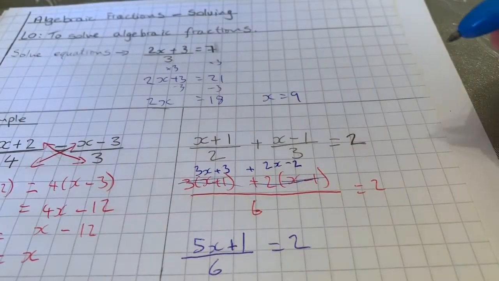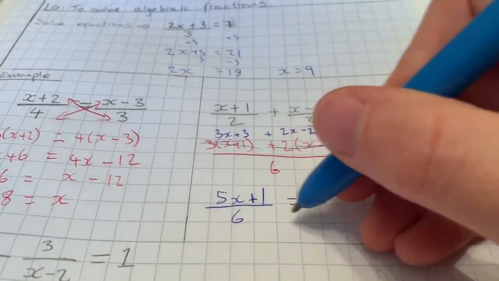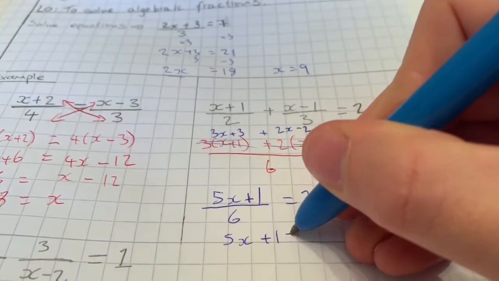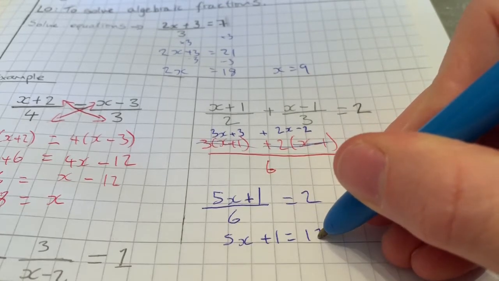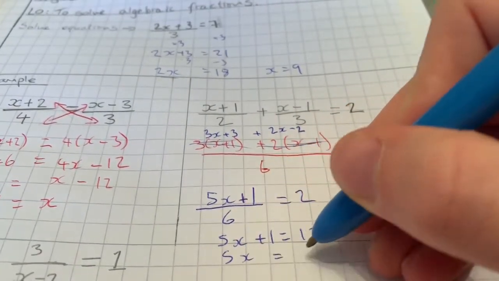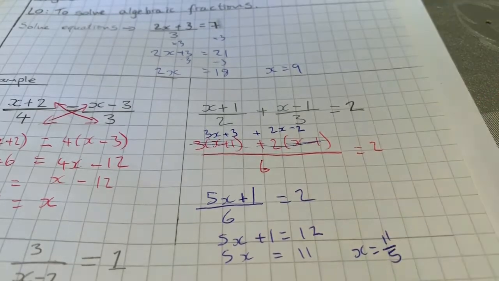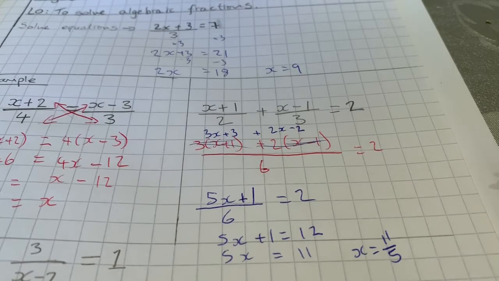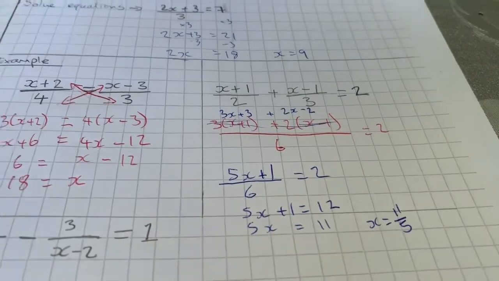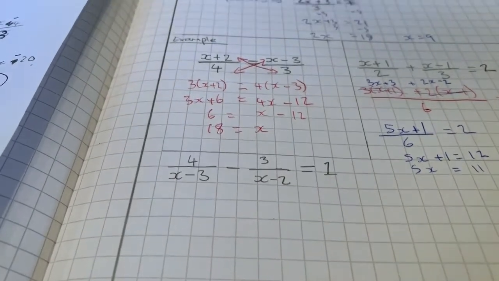And then at that point, you can solve it just like that example from the top. So if I go through this quickly, that will become 5x + 1 equals 12. And then 5x is 11. And then x equals 11 over 5. I'm just going to leave it as a fraction for these at the moment. Not going to go about turning them into improper fractions just yet. Oh, sorry, mixed numbers.